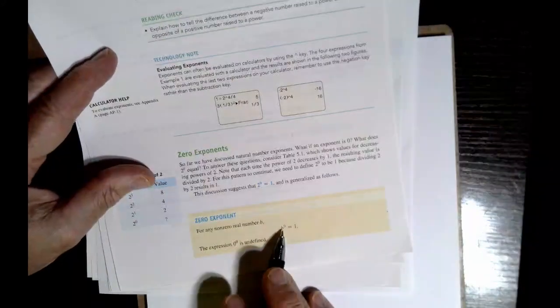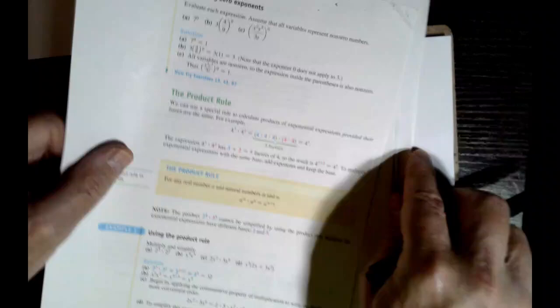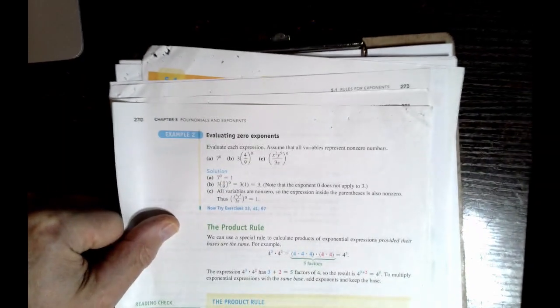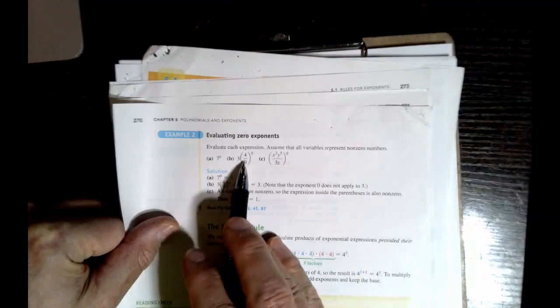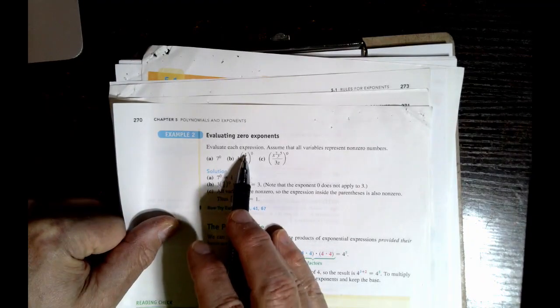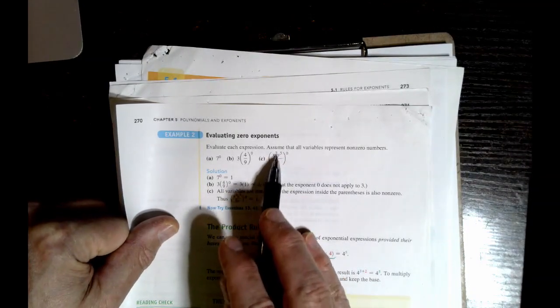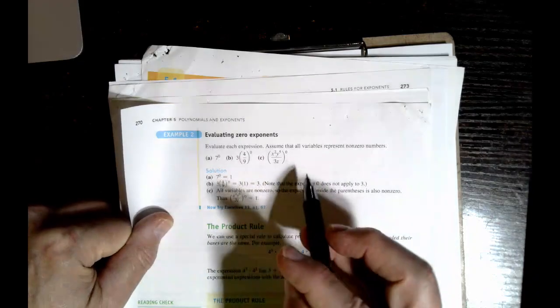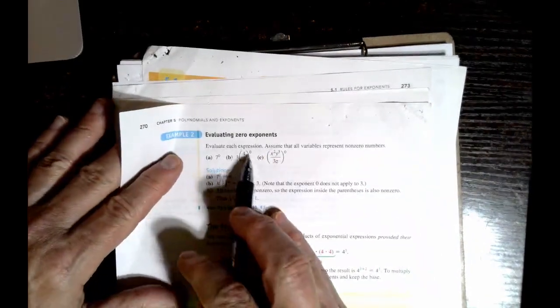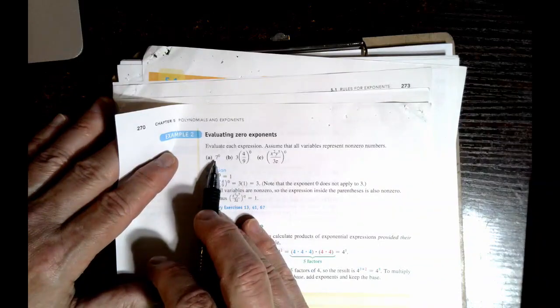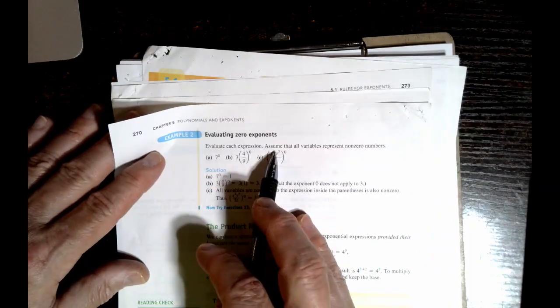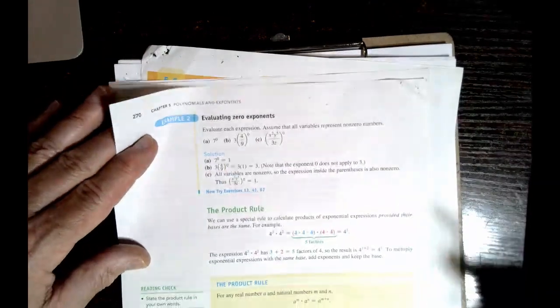Anything to the 0th power equals 1, and you just have to keep in mind what the exponent sees. So 7 to the 0 is just 1. But this whole thing to the 0 reduces to a 1, and 3 times 1 is just 3. And this whole thing is raised to the 0th power, so this whole thing is just 1. It just depends on what the exponent can see. With the parentheses, you can see a lot more. Without the parentheses, it only affects the number to its immediate left. But with the parentheses, it affects everything inside the parentheses.